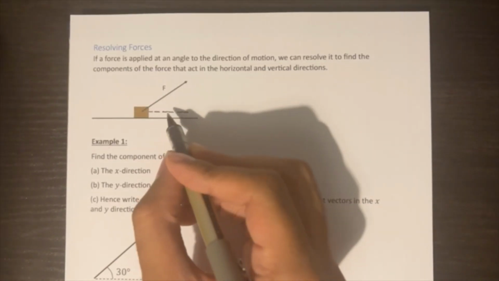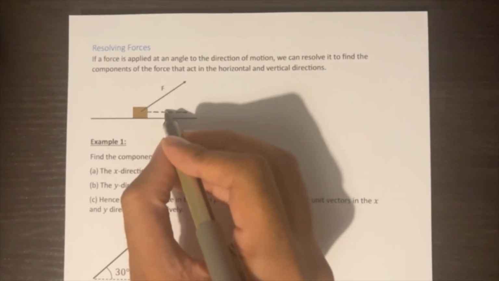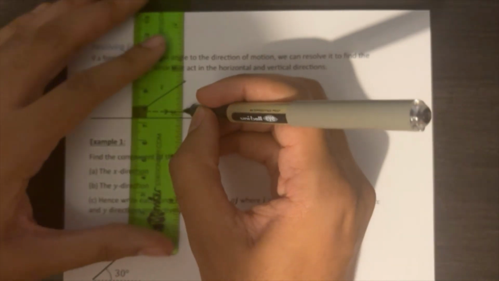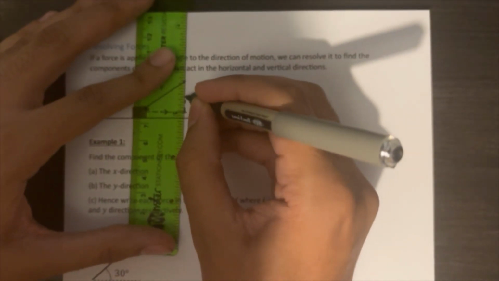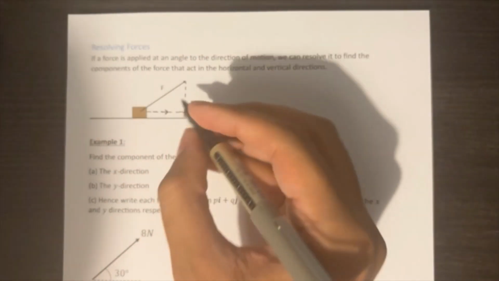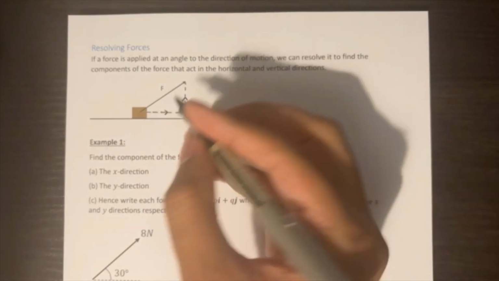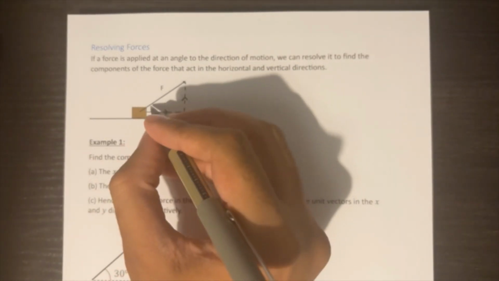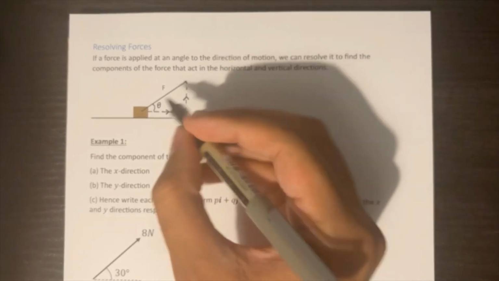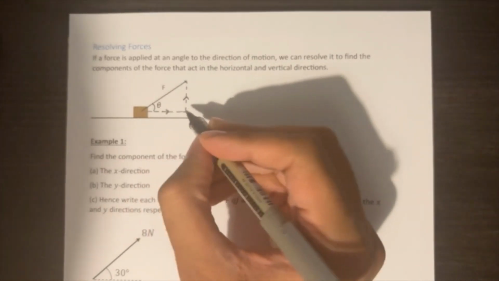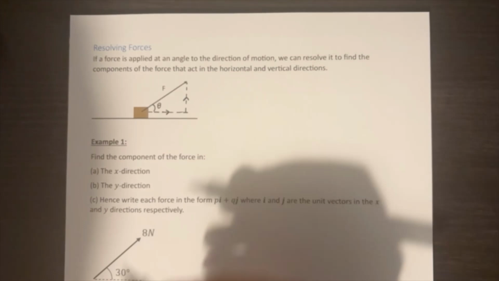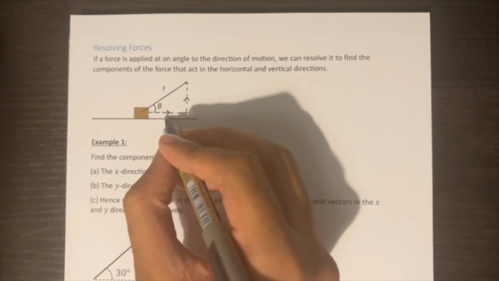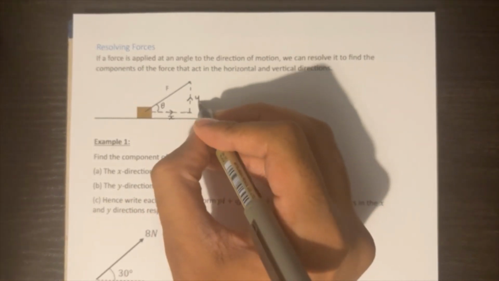There is a component of that force acting in the horizontal direction, and there is a component of that force acting in the vertical direction, because this force here, we can split into its horizontal and its vertical components, where we've got some angle theta between that force and the direction. So if I start with this component in the x direction, I'll label that as x and this as y.